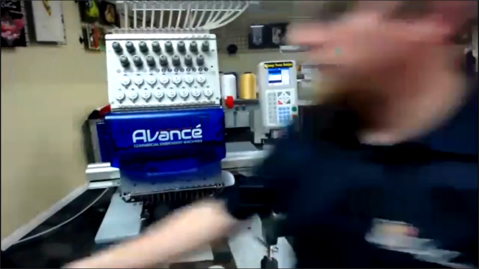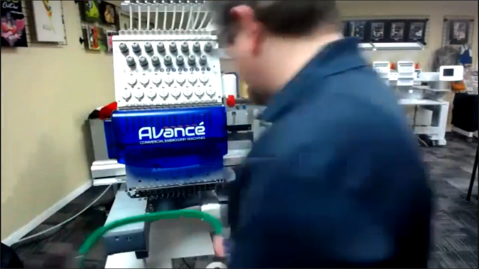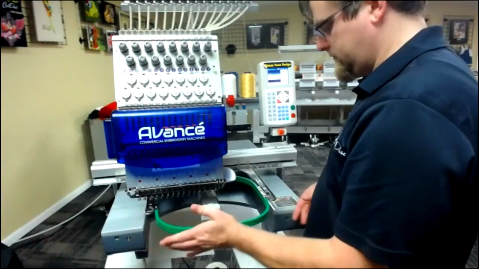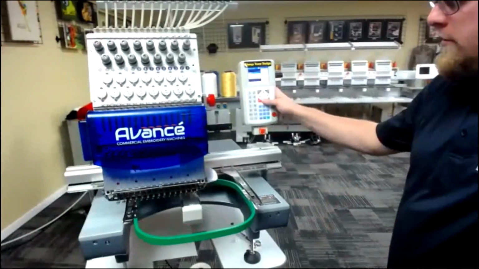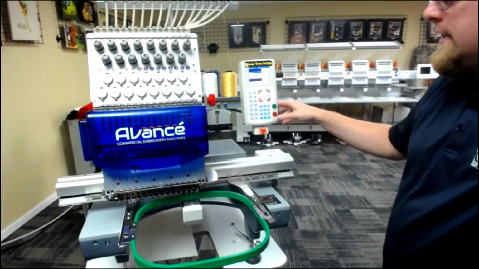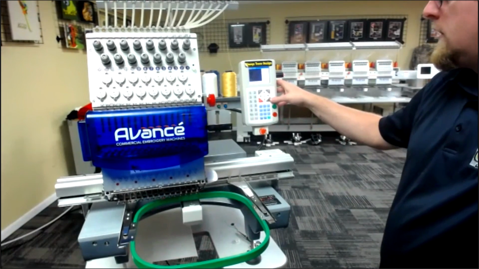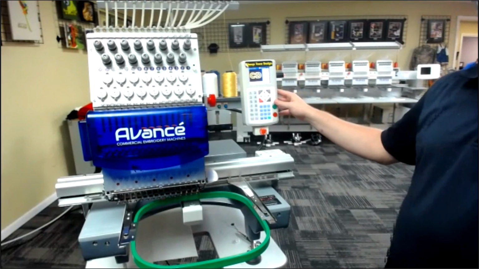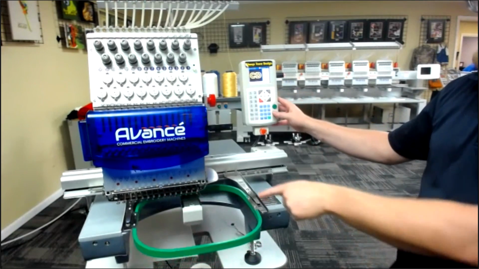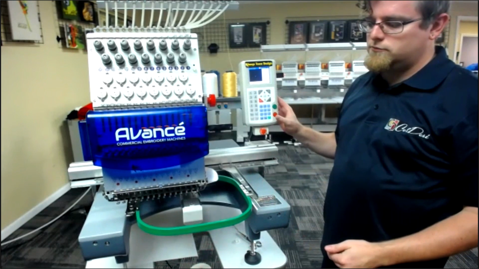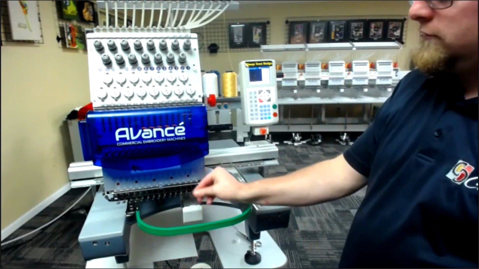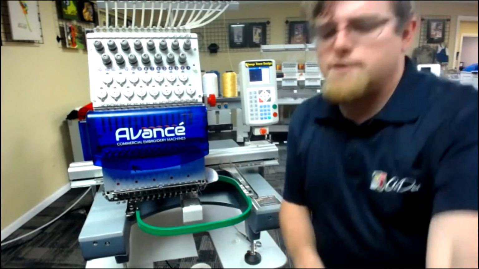So what we'll do, I know I don't have anything in the hoop, but it's pretty much the same. We'll move it out to that position and hit enter. Now, when I hit start, notice how it's going to move back to the start position and then begin sewing. Does that answer the question about the offset? It's pretty easy.